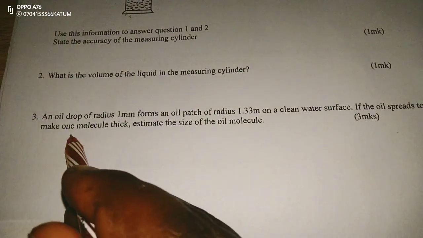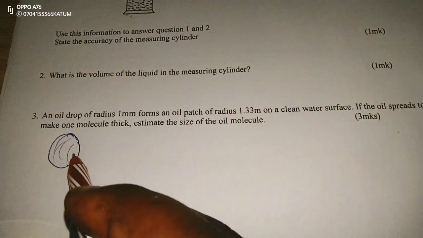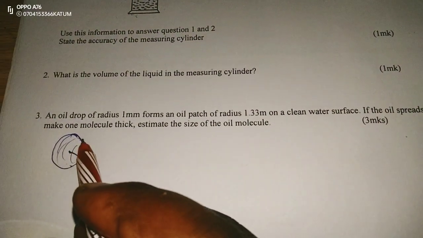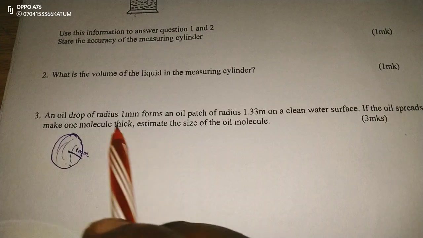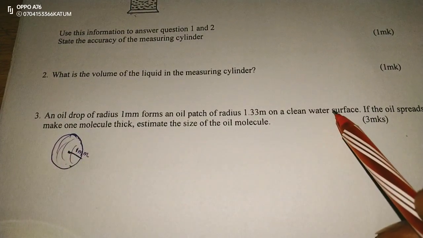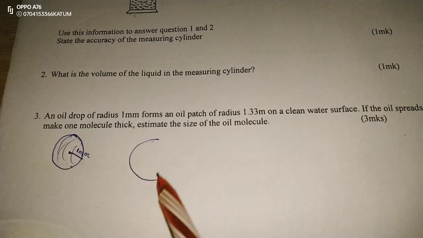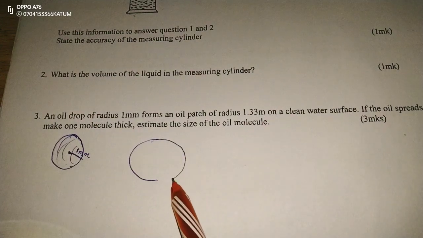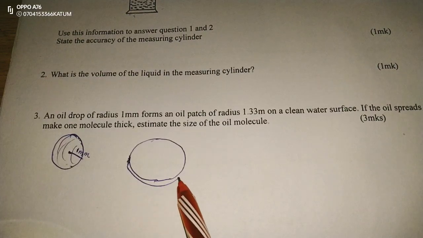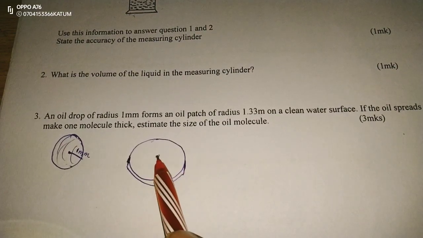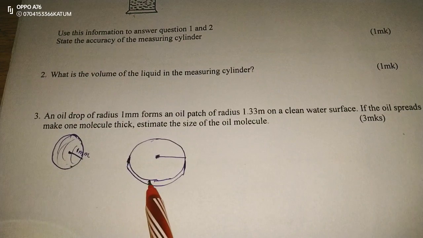What we're having here is an oil drop, and an oil drop is always spherical. So we have a spherical oil drop with a radius of 1 millimeter. Then we have the oil drop being let to spread on a clean water surface, whereby it forms an oil patch, which now has a bigger radius. The oil patch has a thickness of one molecule, and it is a circular patch.